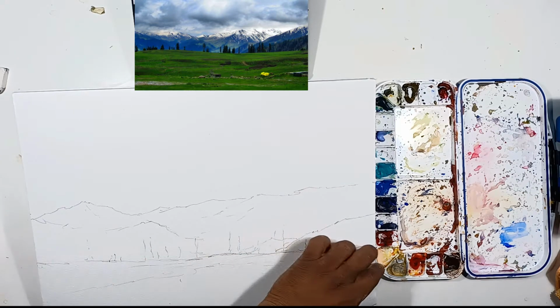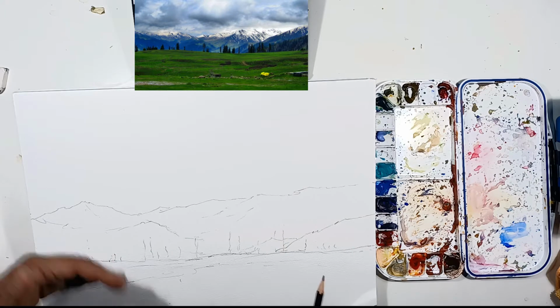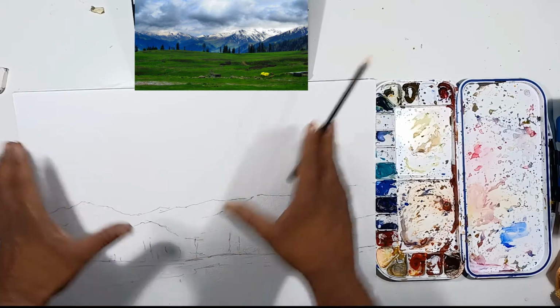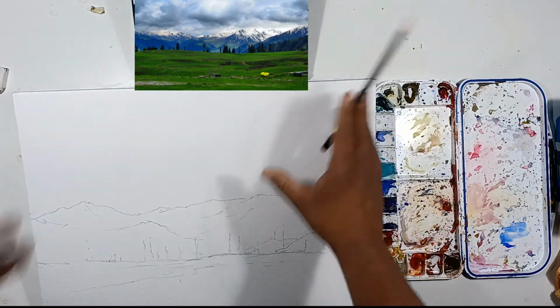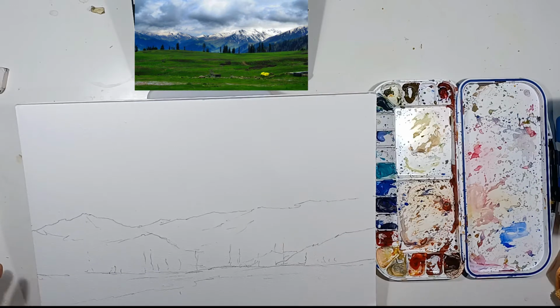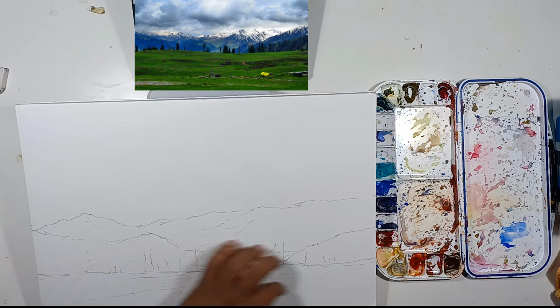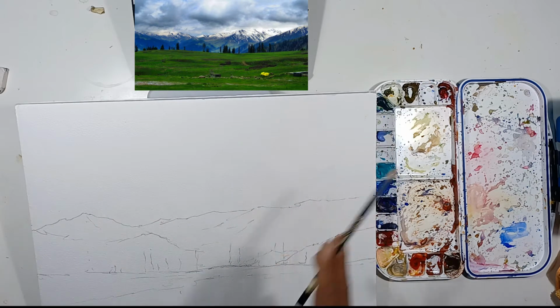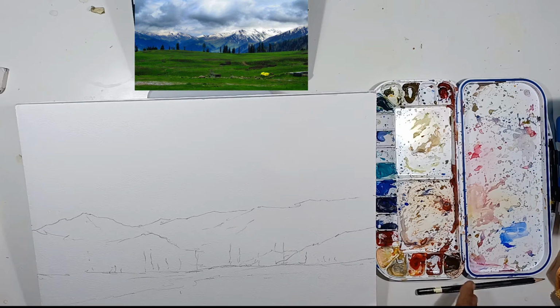The grass portion is less, so the horizon line is quite low, and we have left ample space for the sky. What we could have done better is reduce this a little, reduce the size of the mountains also, and leave the sky bigger.